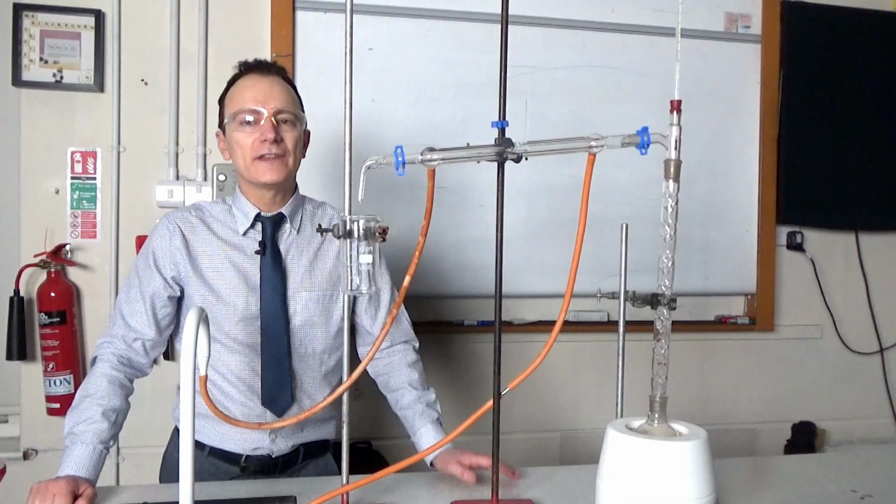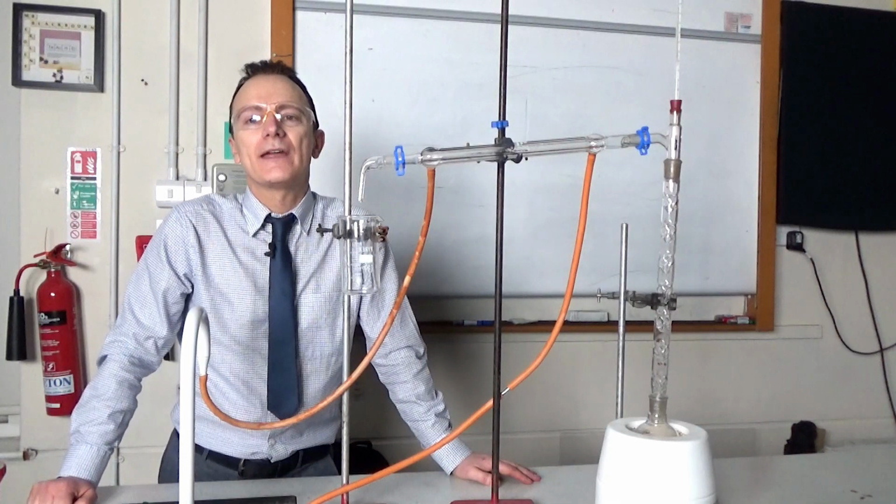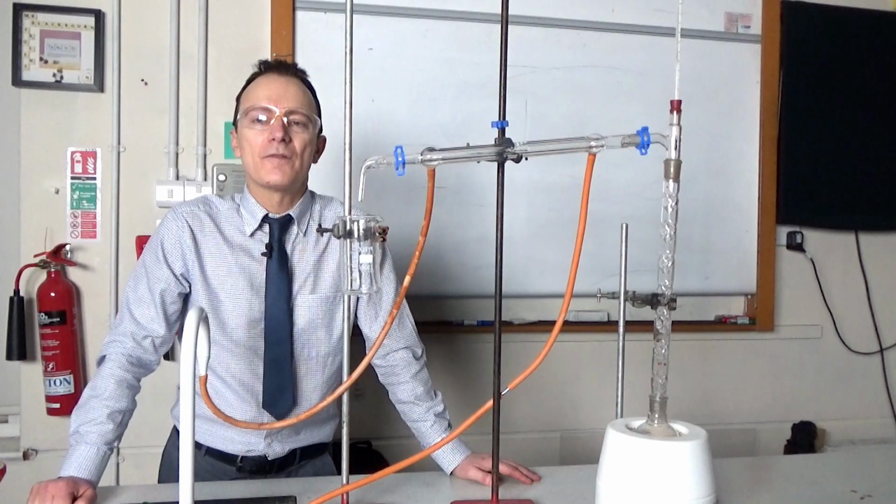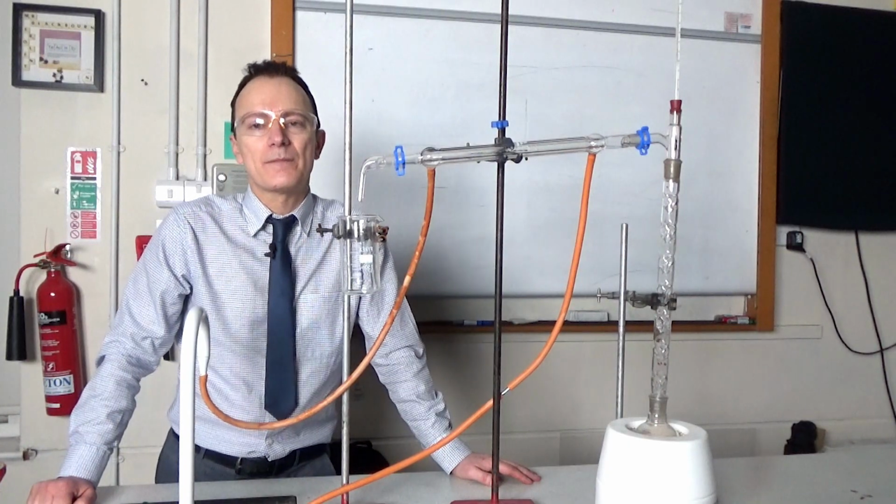So remember, fractional distillation like this can separate two liquids with different boiling points. If you simply want to get the solvent back from a solution, you can use simple distillation.